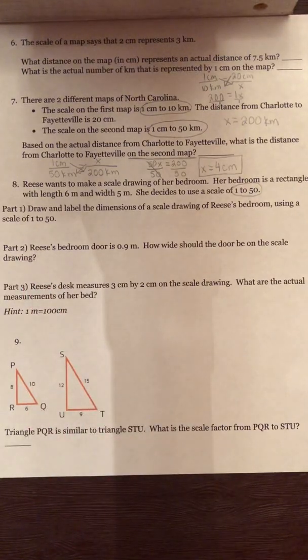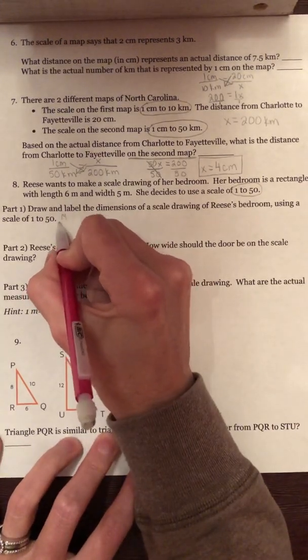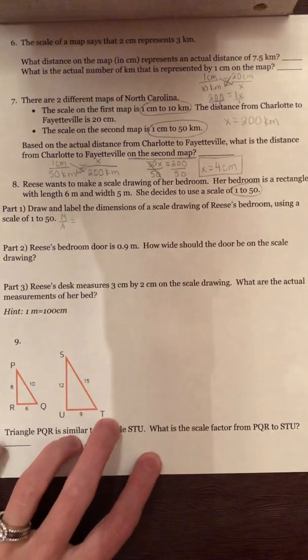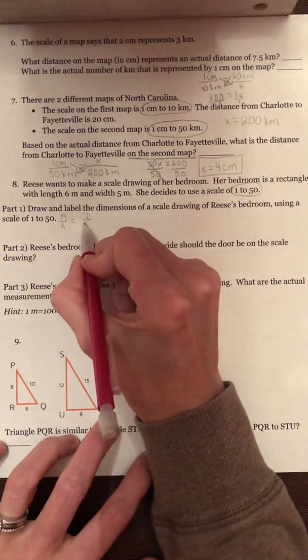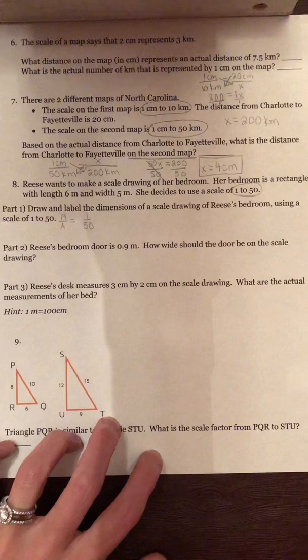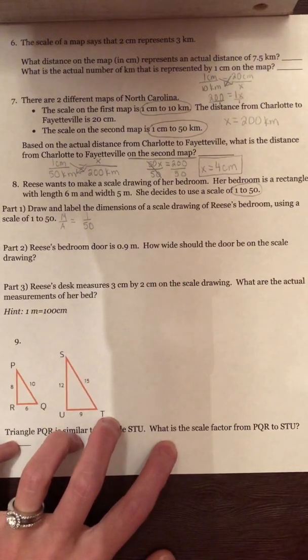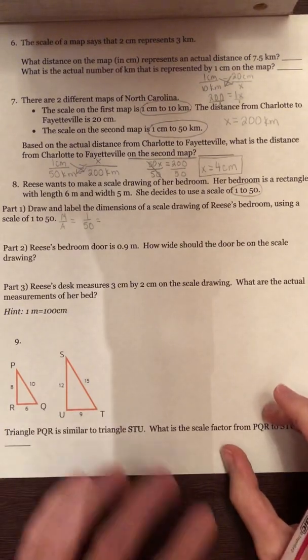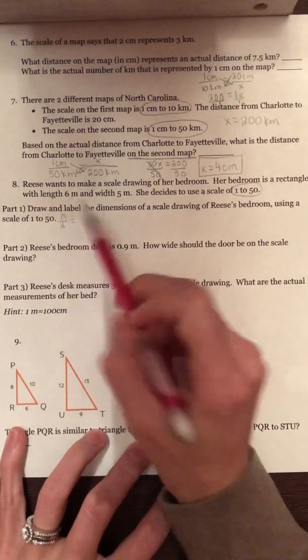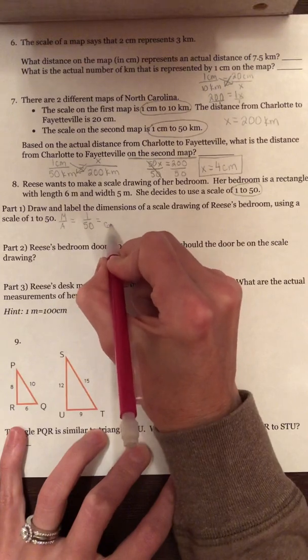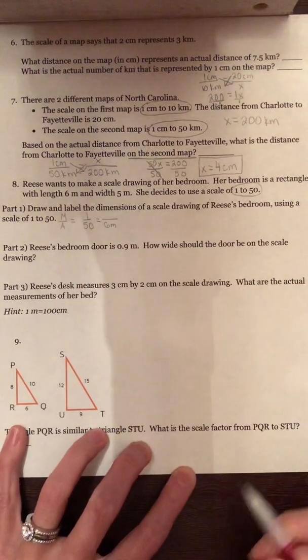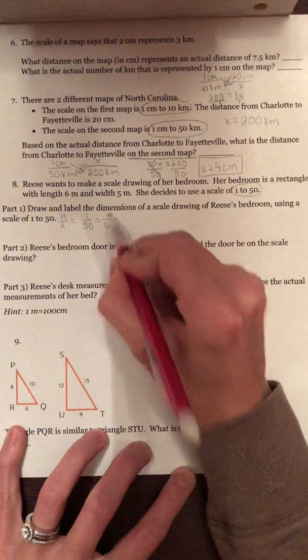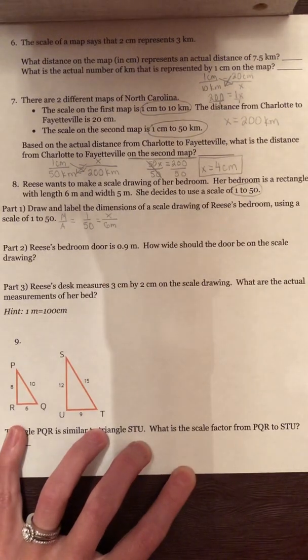It says, draw and label the dimensions of a scale drawing of Reese's bedroom using a scale of 1 to 50. So we've been talking about M over A, model over actual. So the model is going to be the 1, the actual is the 50. The model will always be the smaller, and then the actual will be the bigger. Okay, so we know that the actual length of her room is 6 meters. So I'm going to put that on the bottom for actual. And then my unknown is, what is that going to be on the drawing?